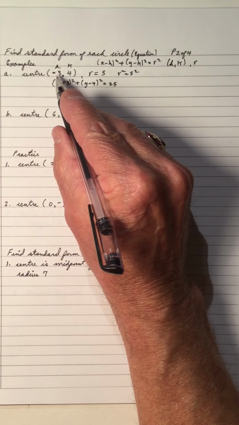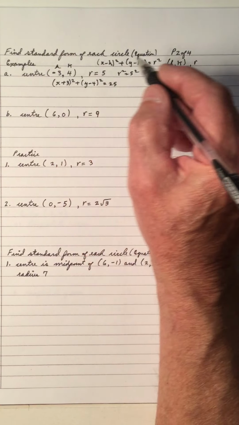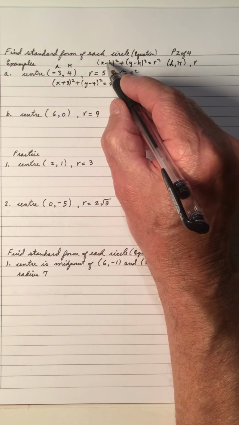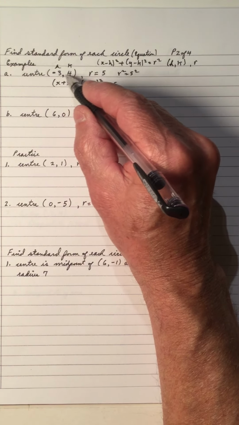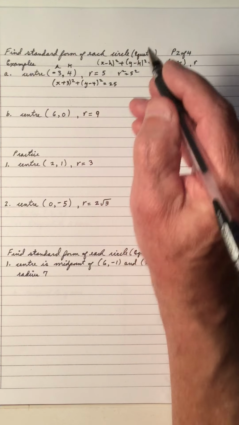And notice we change the sign. When we sub in, we have an x minus h and a y minus k, so we're getting the opposite of these signs when we put it in here.